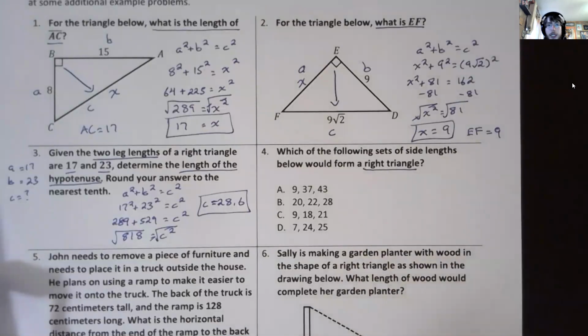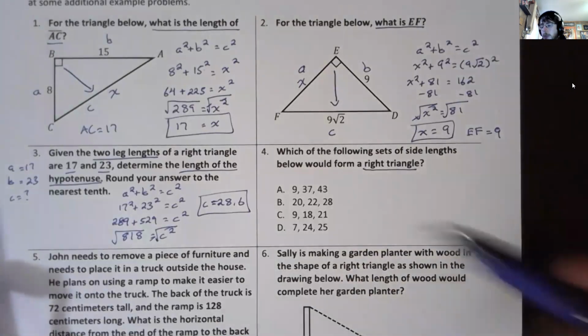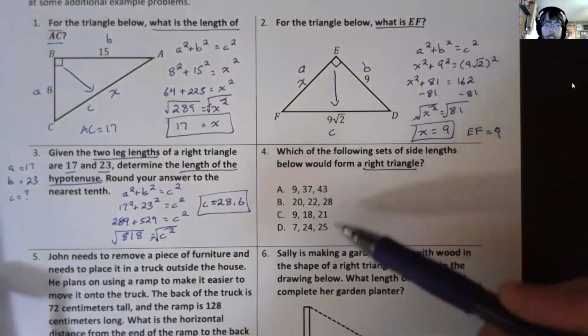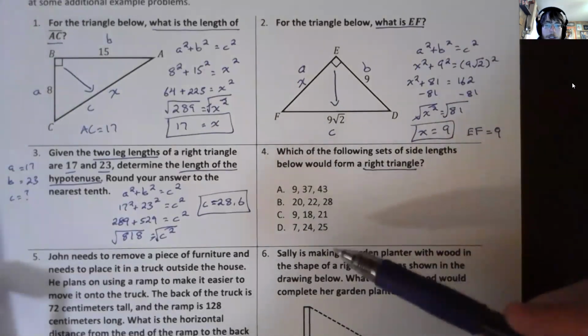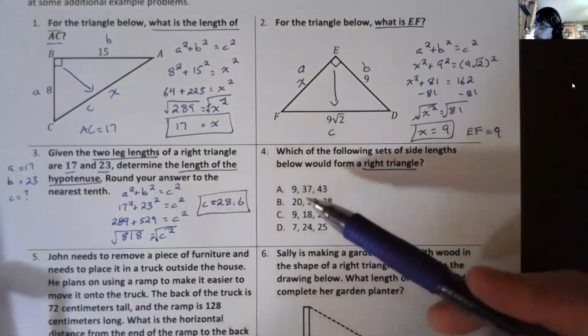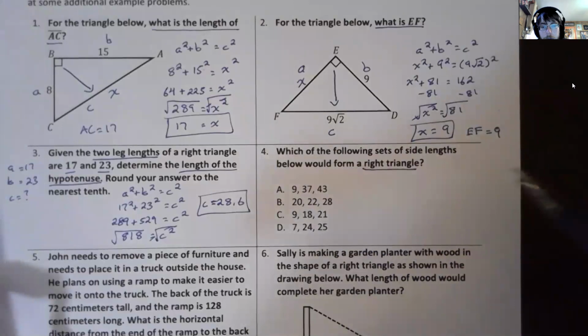Now, sometimes you may get one that says find all or determine which side lengths would form an obtuse triangle, select all of them or whatever else. But for most part, it'll be multiple choice. So let's look at this. We need to see which one of these 4 options would determine a right triangle. So we've got 9, 37, and 43.